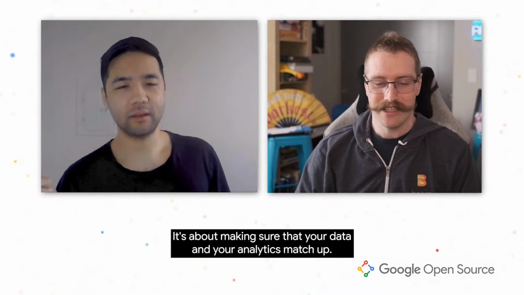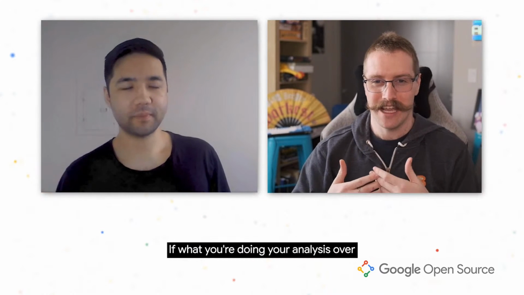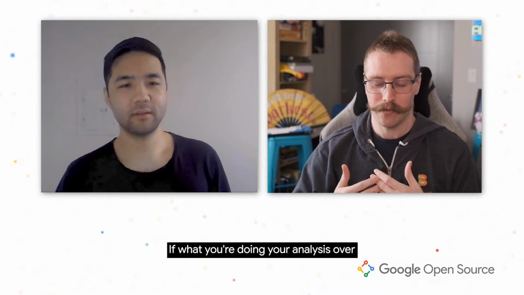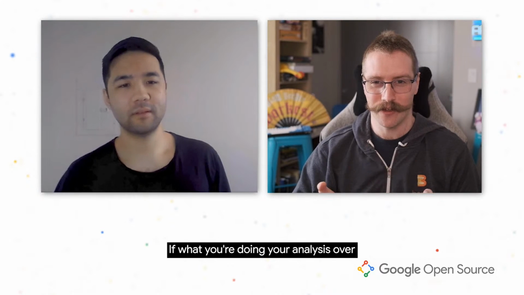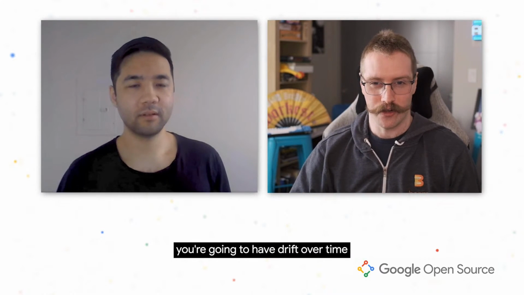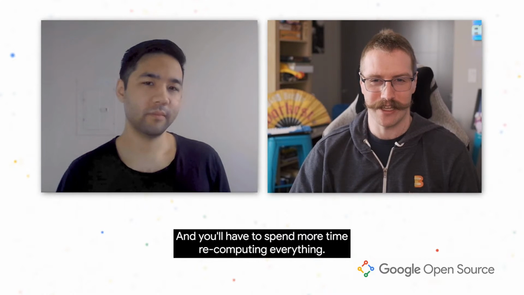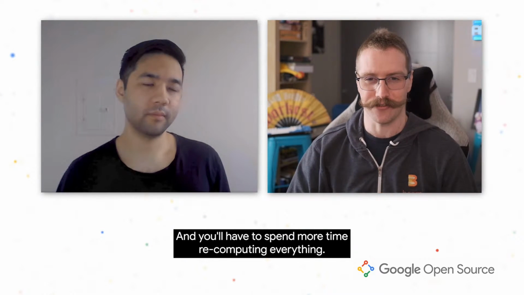Well, it's about making sure that your data and your analytics match up. If what you're doing your analysis over isn't actually based on the source of truth, your database, you're going to have drift over time and you're going to end up with lots of discontinuities in your graph and you'll have to spend more compute recomputing everything.